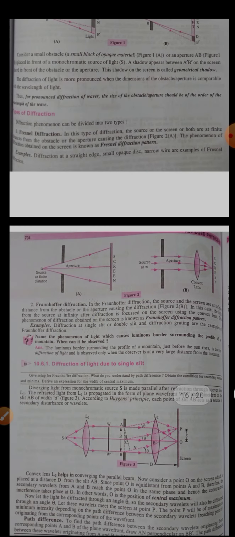There are two types of diffraction, the Fresnel's diffraction and the Fraunhofer's diffraction. In Fresnel's diffraction, the source and the screen are both at finite distances.